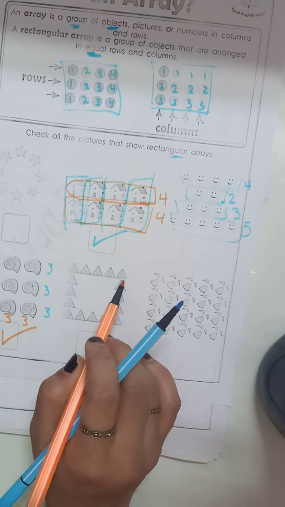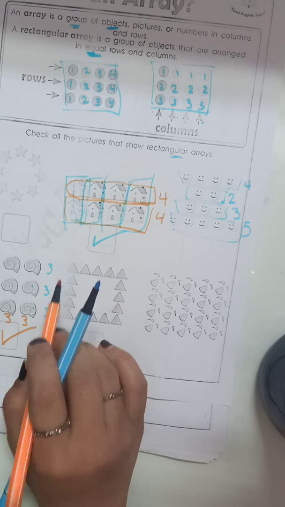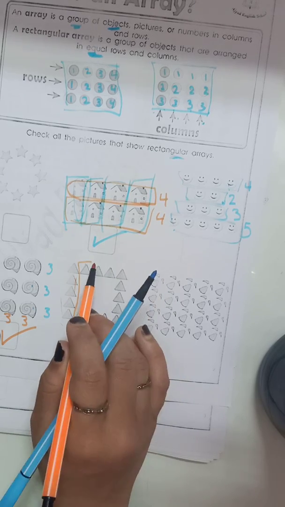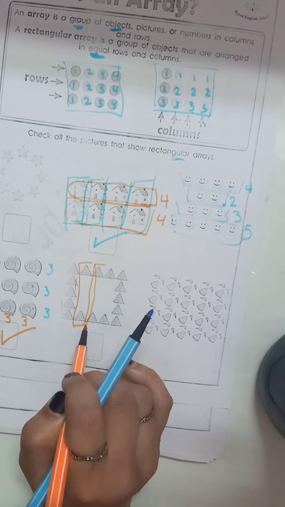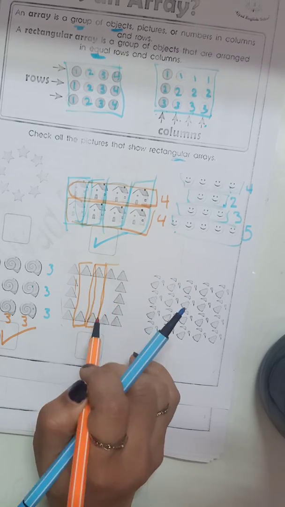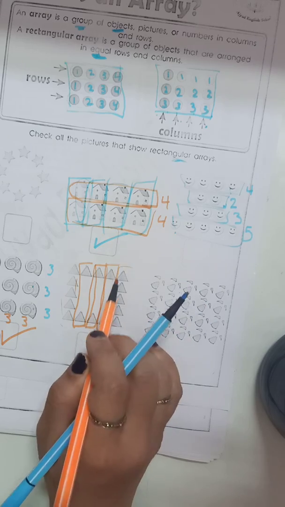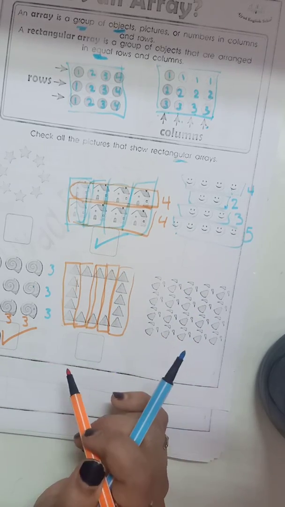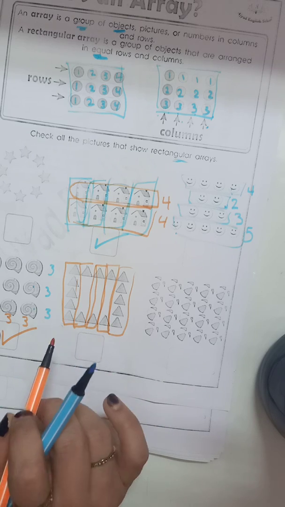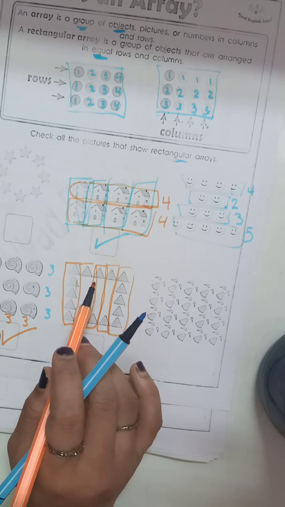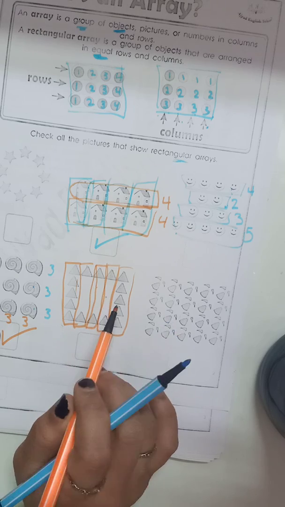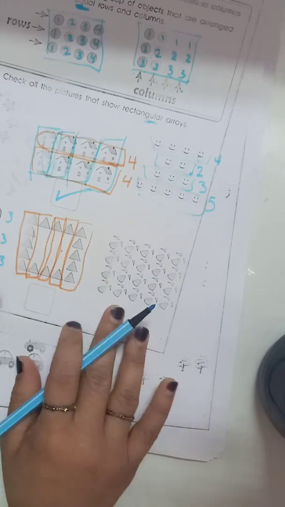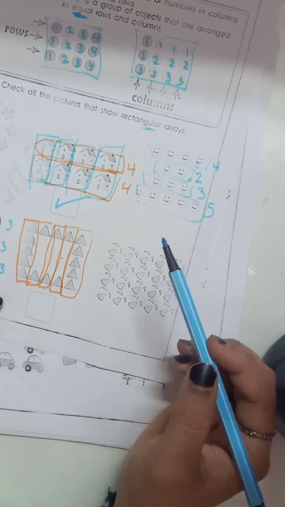Here we have how many columns? 1, 2, 3, 4, 5. But do they have the same number of elements? No. Here we have 5 triangles, and here 2, and here 2, and here 2, and here 5. So this is non-array.